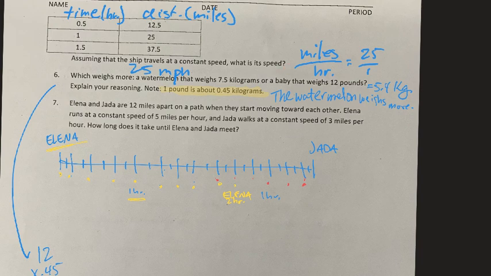So I'm looking at this table. I want to find the simplest numbers to work with, right? And I see these numbers with decimals. I'm like, not so much. But if I see it's going 25 miles in 1 hour, that's pretty clear. I want to find the miles per hour. It's going 25 miles per hour. So that's my answer there.